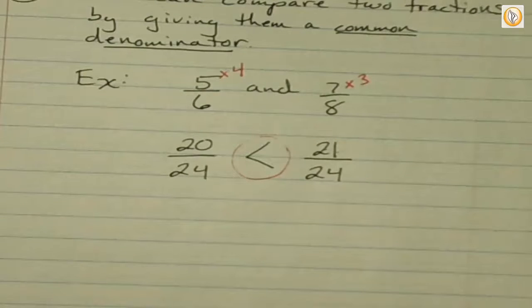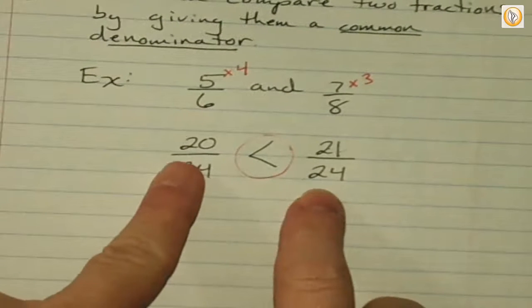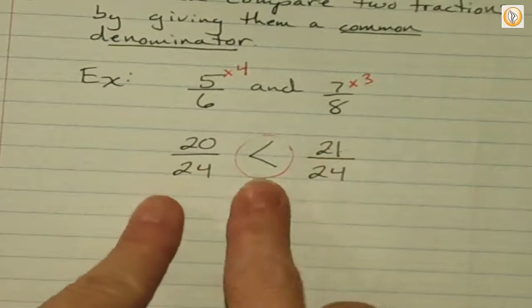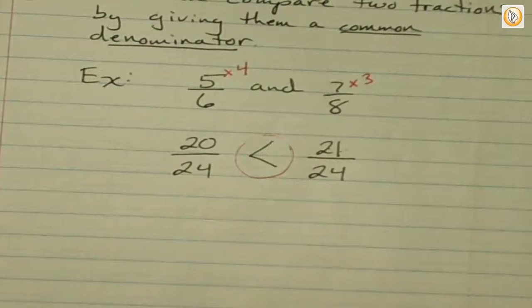I just wasn't that person, the way God made me. I am a numbers person. I can say, yes, 20 is less than 21, therefore this fraction is less, right? Some people don't have to do that. I'm a numbers person.